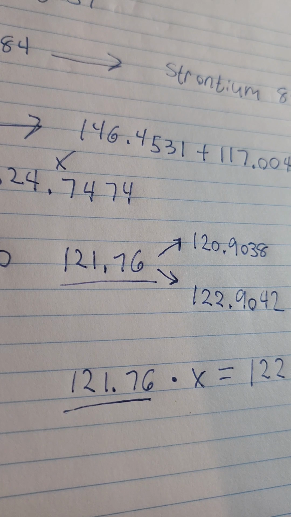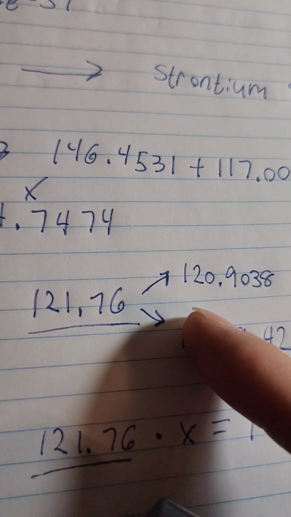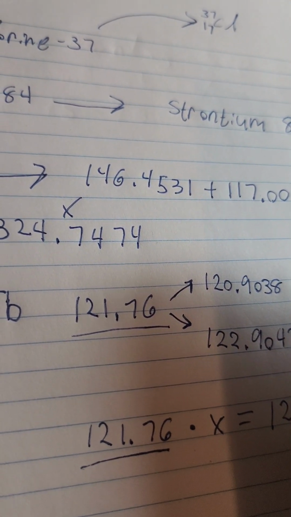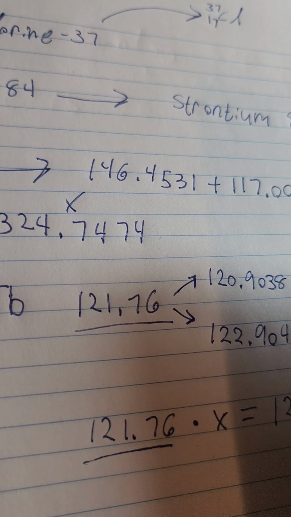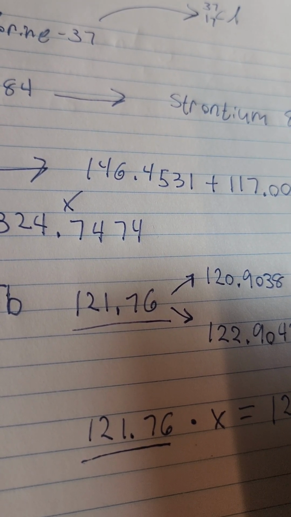We're slightly closer to this one. And so we know we should be getting, let me see. Why isn't this working? 121.